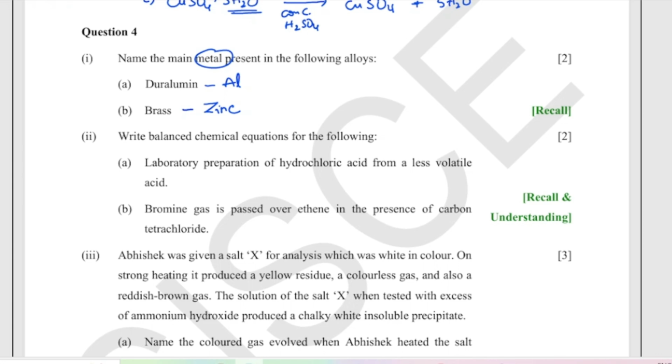Next, write balanced chemical equation for the following. Laboratory preparation of hydrochloric acid from a less volatile acid. Less volatile acid in the sense sulfuric acid. So using sulfuric acid by treating it with NaCl at a temperature below 200 degrees Celsius forms HCl plus NaHSO4. So this is the laboratory preparation of HCl.